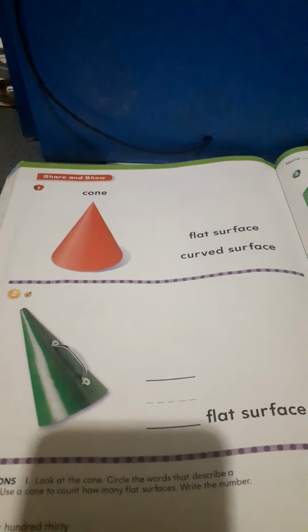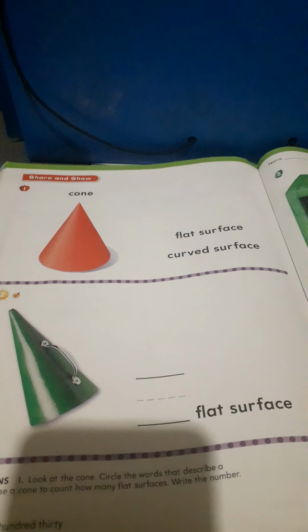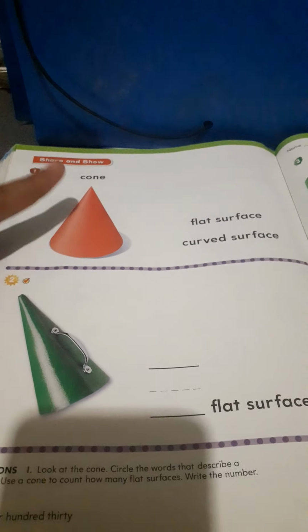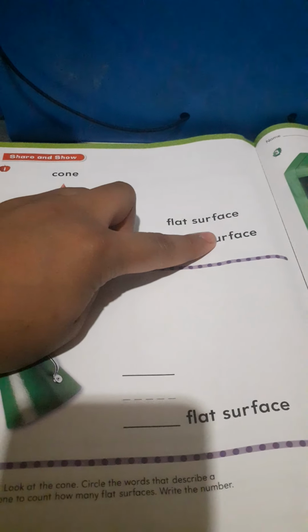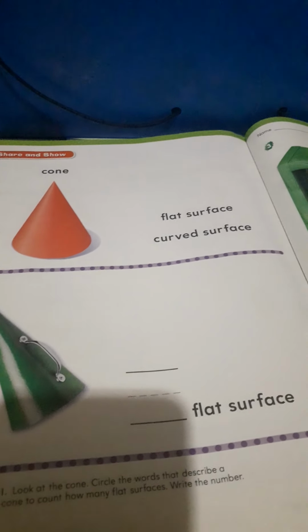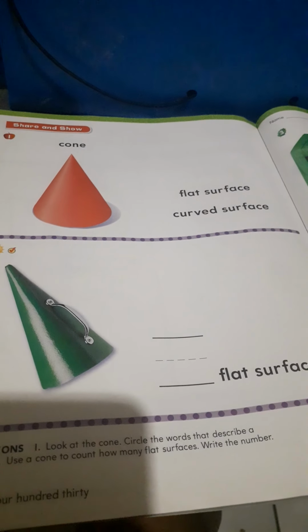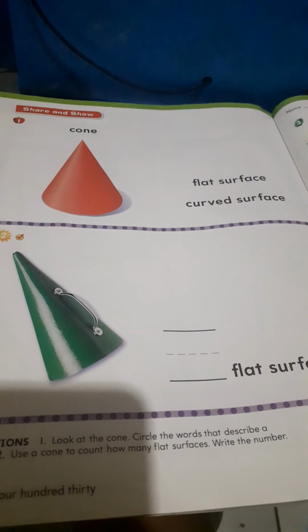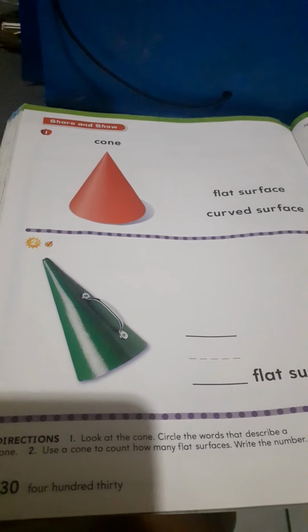Okay, so you see, we are going to identify and we are going to count the parts of a flat surface, curved surface. But first we're going to see the instruction of our exercise. Look at the cone, circle the words that describe a cone.